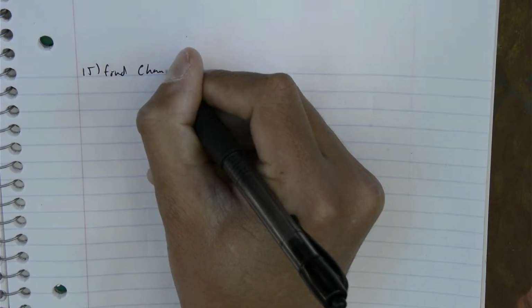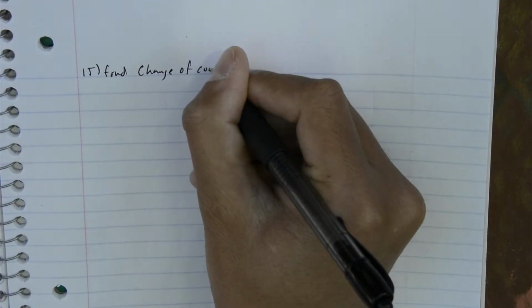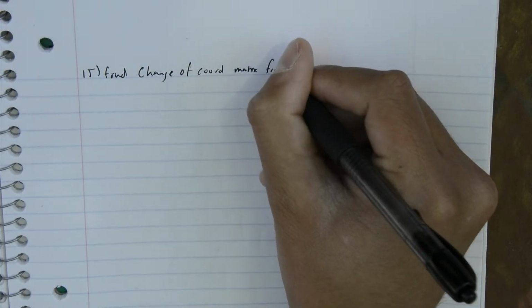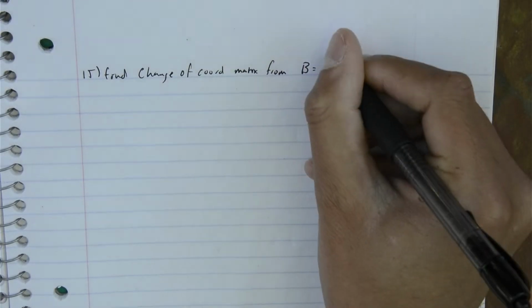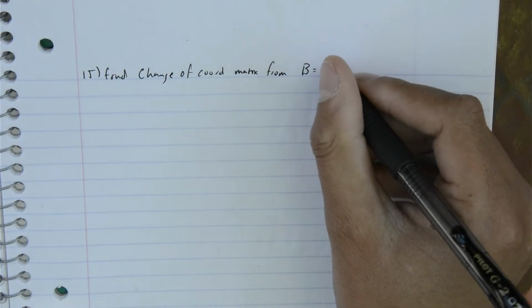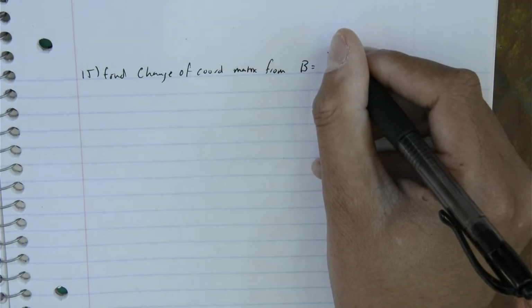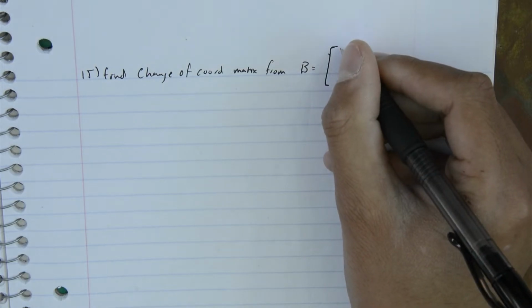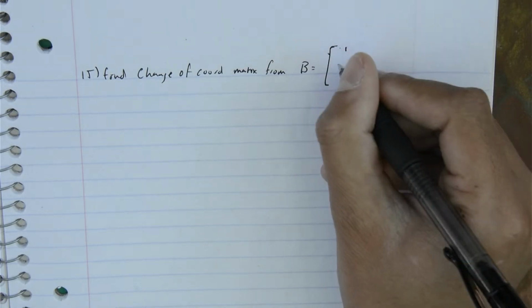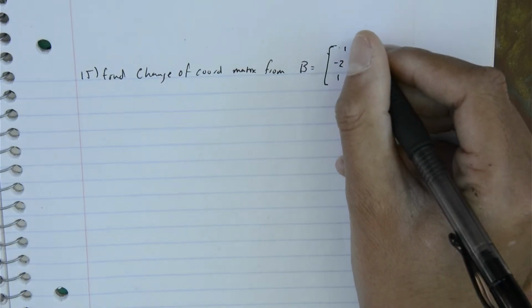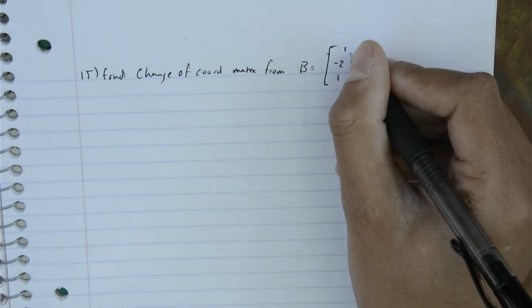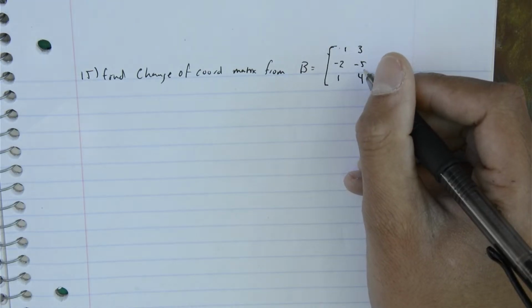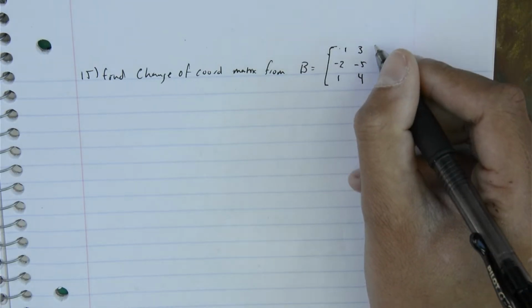Change of coordinate matrix from B equal to, I'll just write out the matrix. So this is to the standard basis. So this is 1, minus 2, 1, 3, minus 5, 4, and 0, 2, 3.